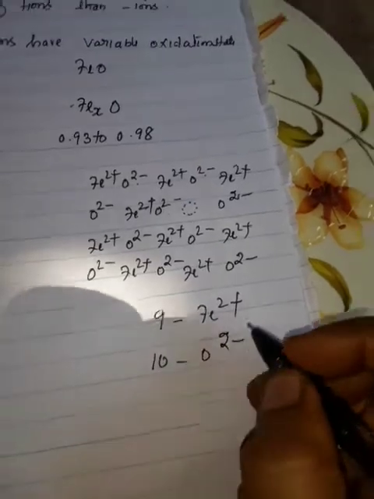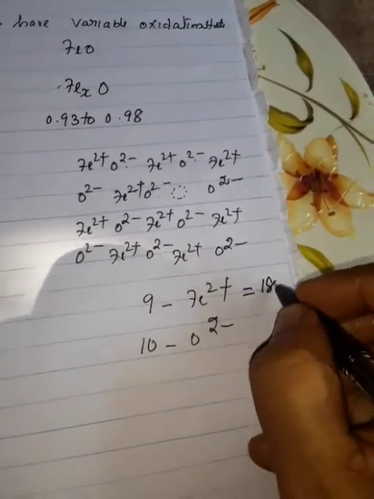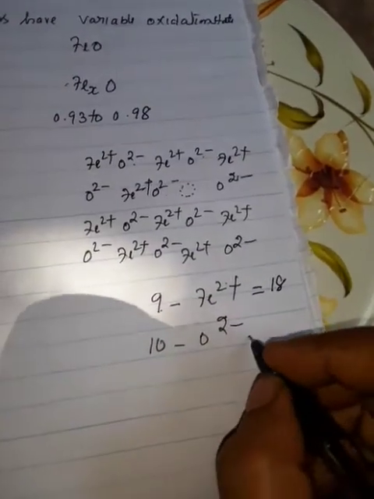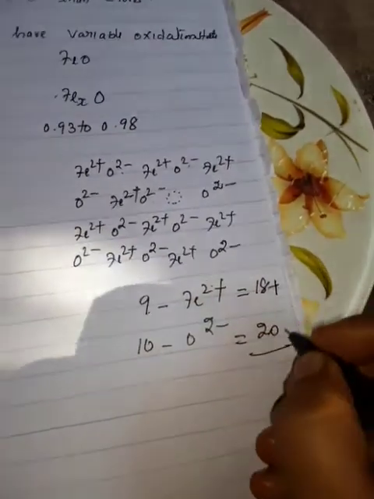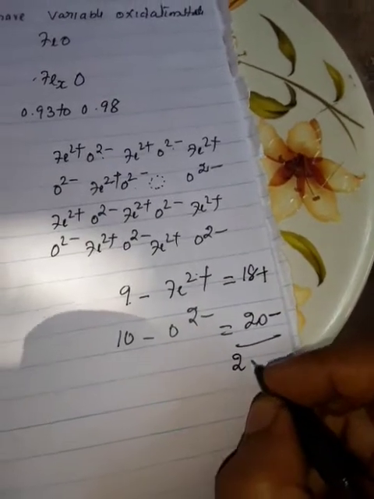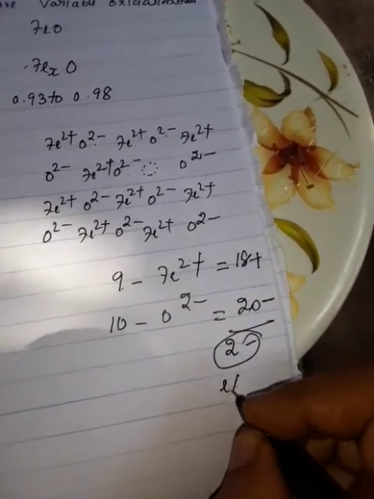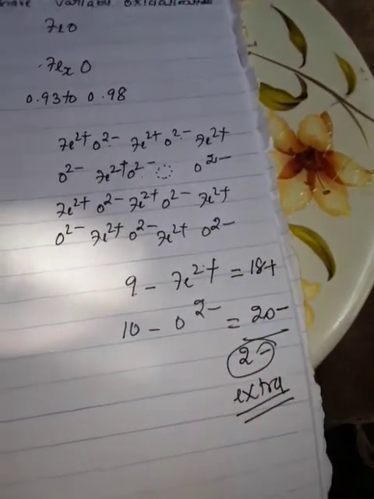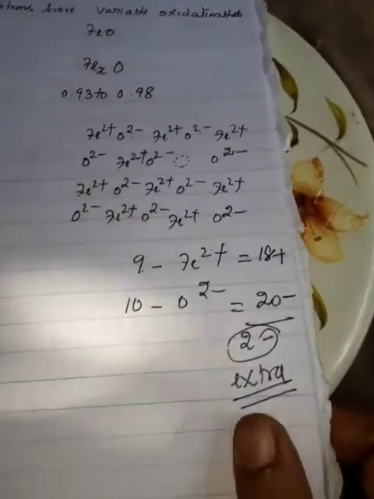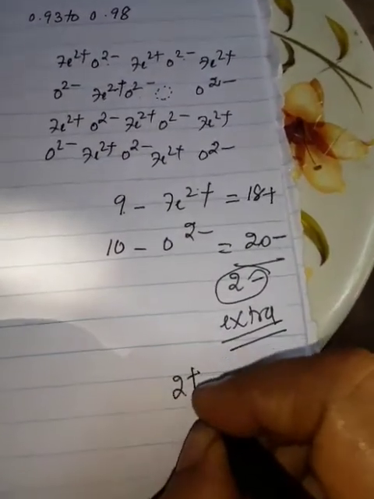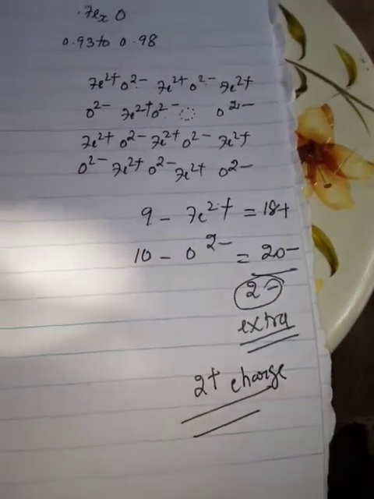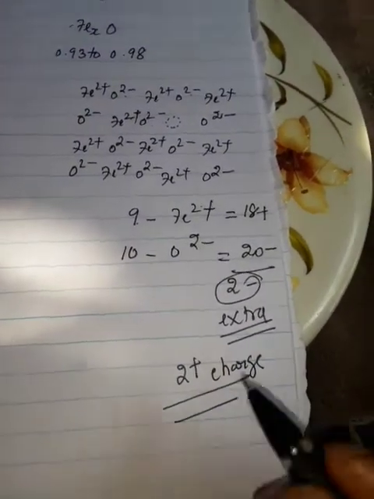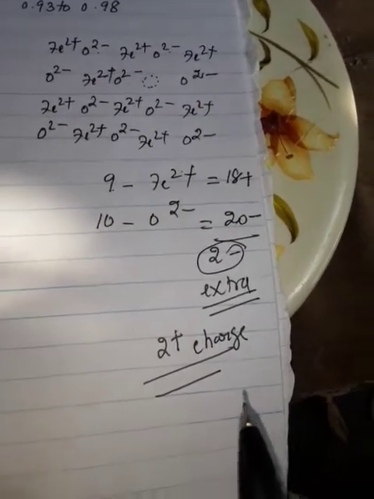So here only 18 positive charges, 9 twos are 18, and here 20. So 18 positive, 20 negative, 2 minus charges extra. So it needs 2 more plus charge to get balanced.